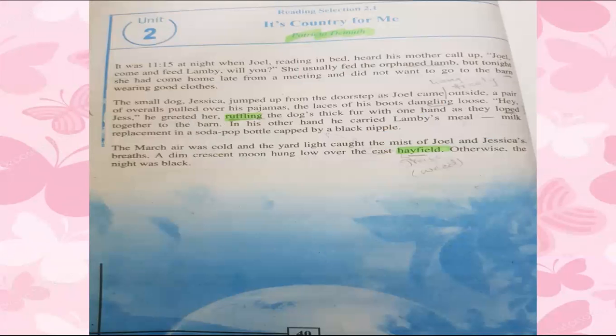She's asking the boy to go and feed Lamby, because Lamby seems like a small lamb, right? Will you do that? She usually fed the orphaned lamb. Yes, she used to do so previously, it was her practice, but tonight she had come home late due to her meeting. She had some other activities, so she was busy and got stuck there. So she said that you may go and feed the lambi. She did not want to go to the barn wearing good clothes, because the farm building over there is muddy, dusty, with straw bedding, so she wasn't interested in going there. That's why she asked her son to go.